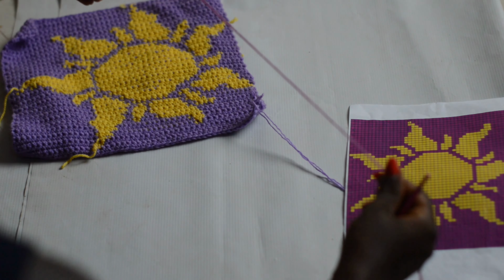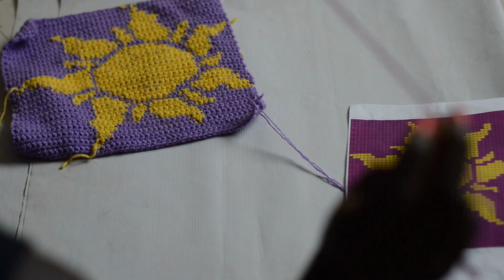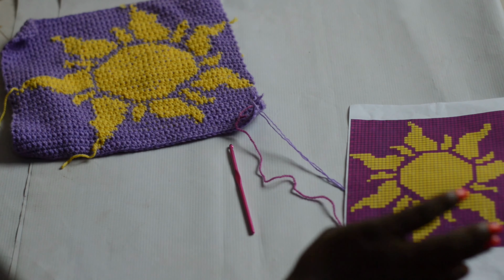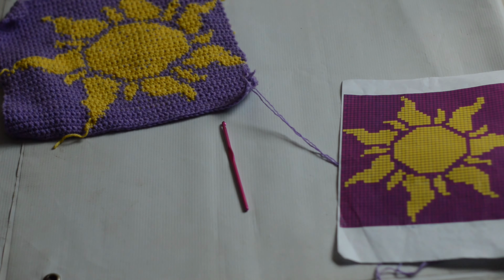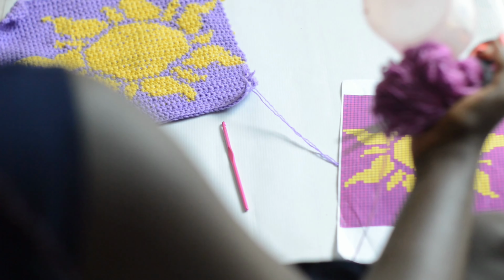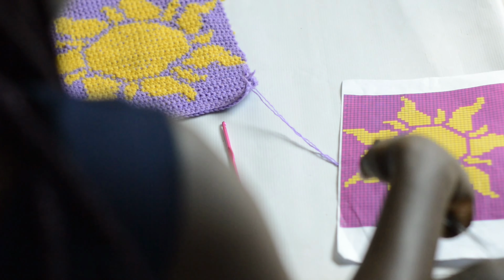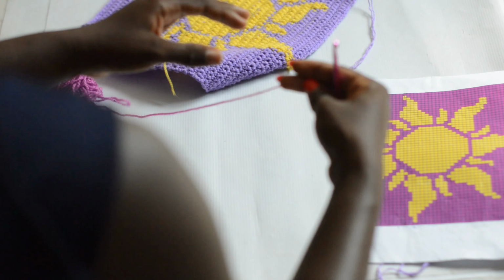So I have my background color, which is the purple. I'm just going to give you a demonstration of maybe 4 rows, and then you see what I mean. There's a little technique I want to share with you guys. I normally roll a little yarn over a card, especially when I'm dealing with a lot of colors. So this is going to be the background color.